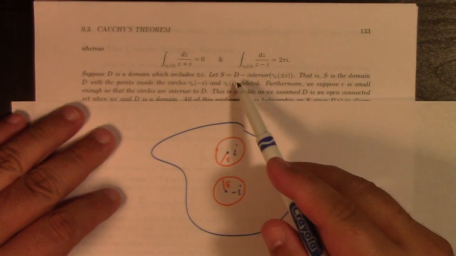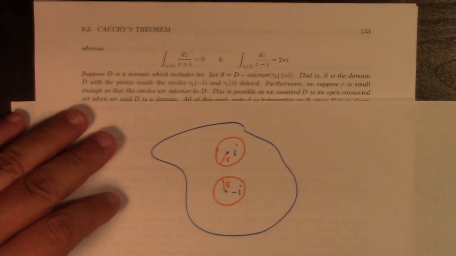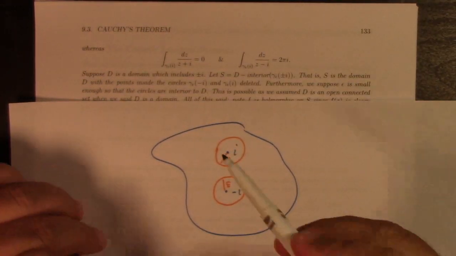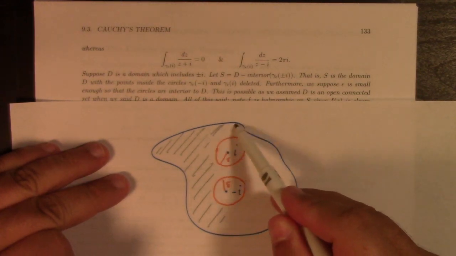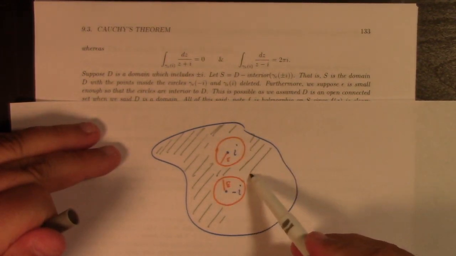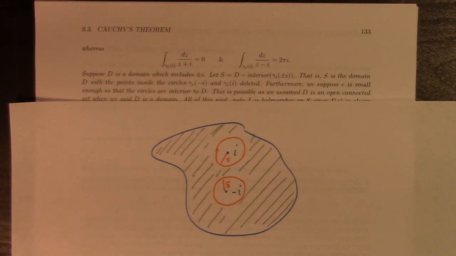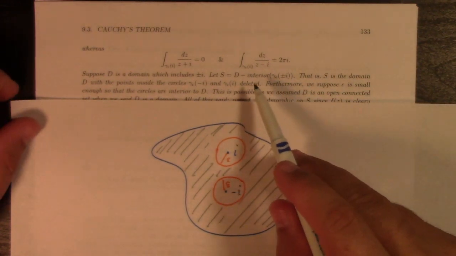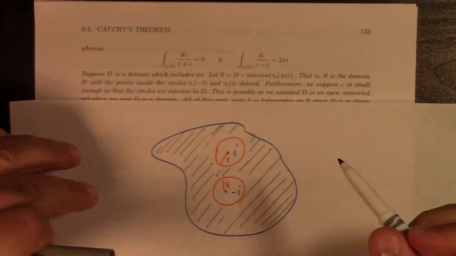I say let S be D minus the interior of those circles. Basically, you just cut those circles out of D. What that leaves us with is everything except what's inside those circles. Like that. So this, what's in gray, is a picture of S.